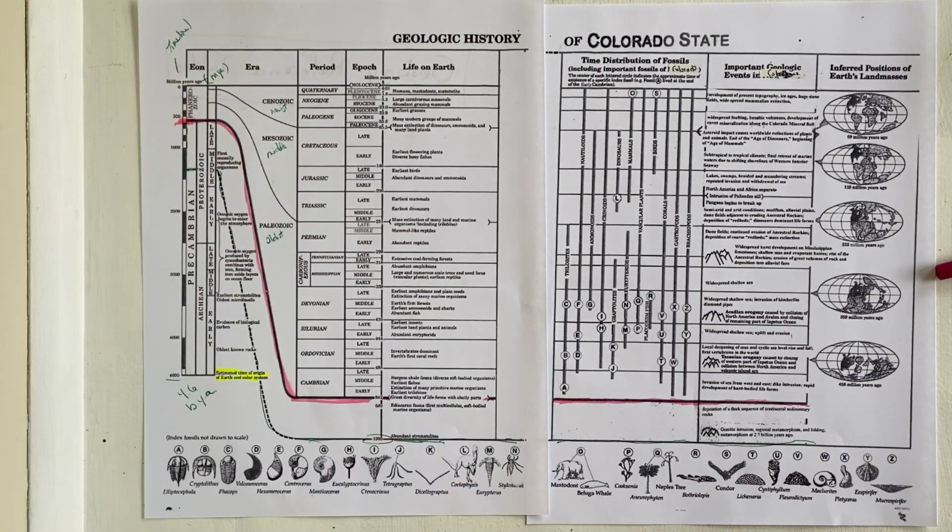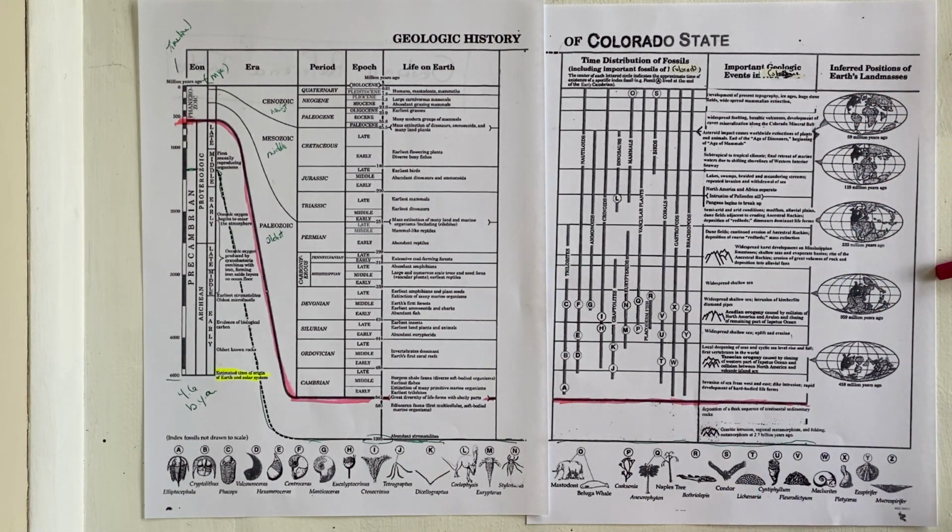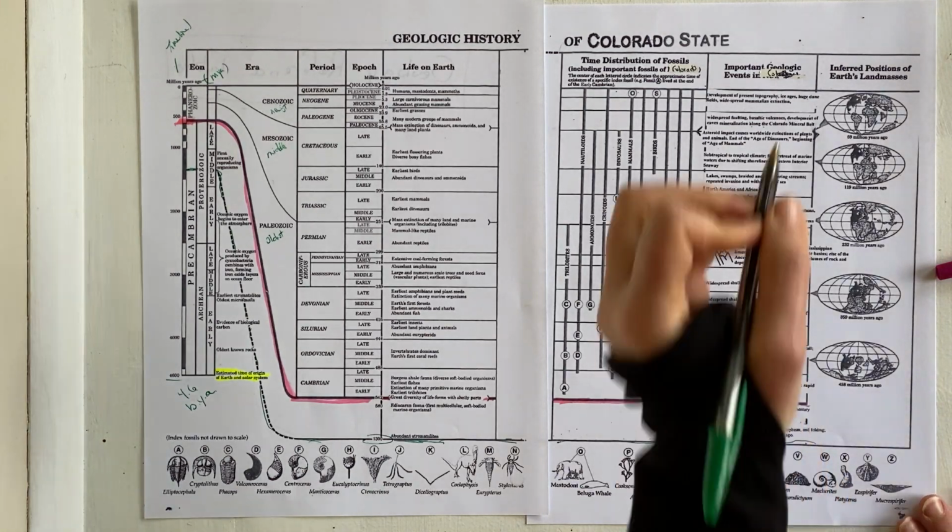Okay, one more thing I want you to do. Grab a pen. Let's talk about these inferred positions of land masses. We know from first semester that the plates are moving, plate tectonics, convection, so it's not always been the same. So where has all this been happening?